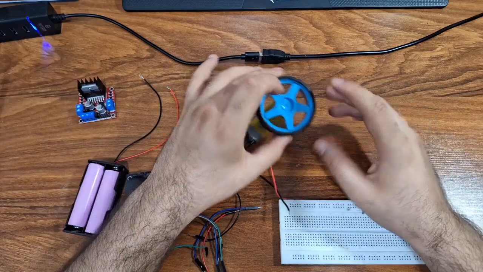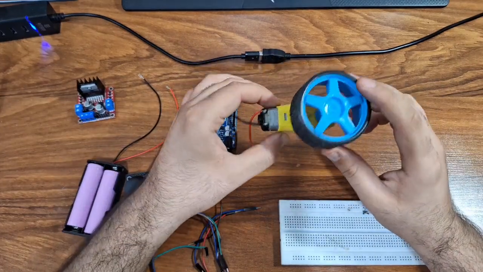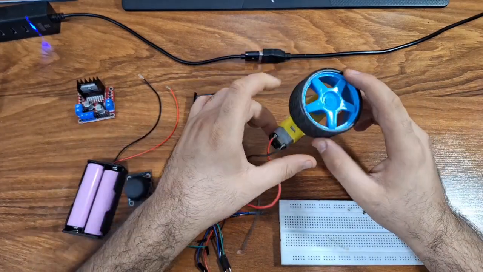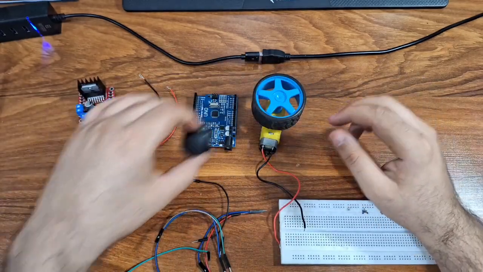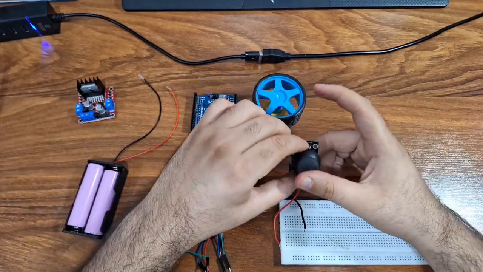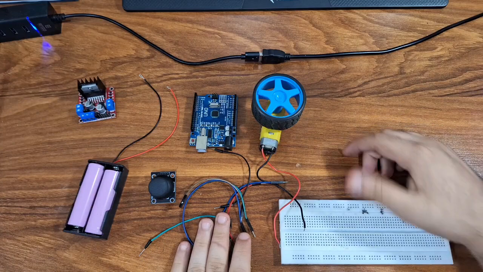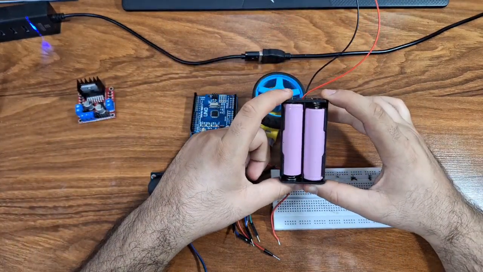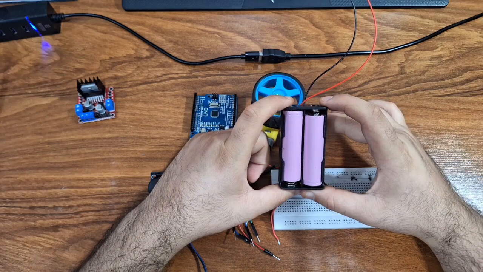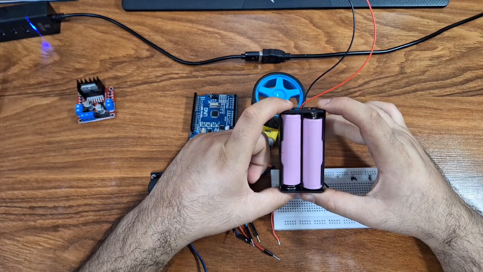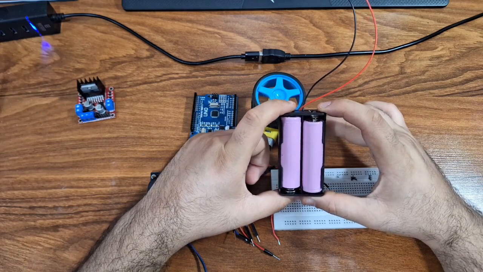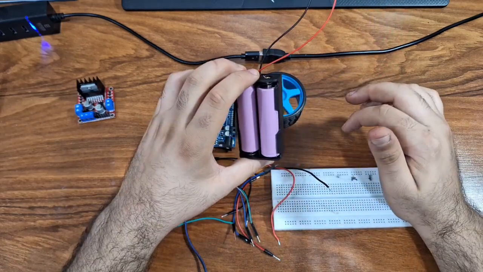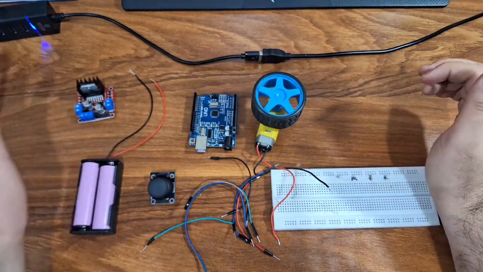Next one is a DC motor, and a joystick module, some jumper wire, a breadboard, two 18650 batteries with battery holder, and it's done.